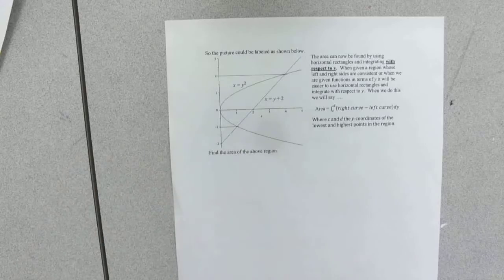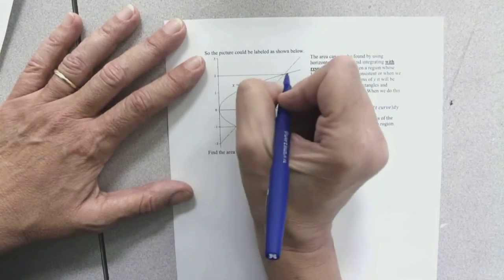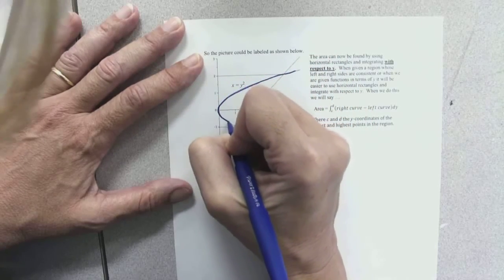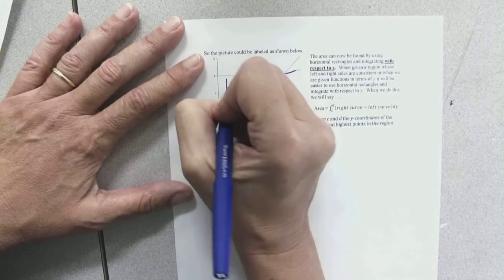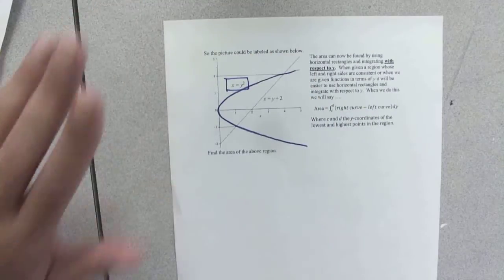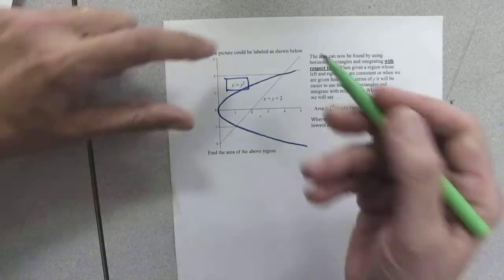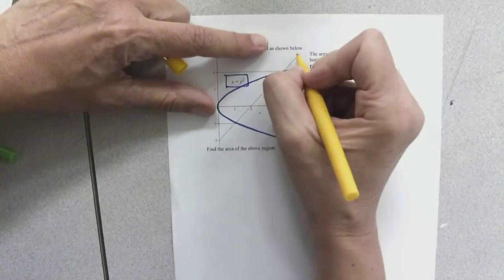So the graph looks like this, where the sideways parabola is x equals y squared minus 1. And what about green? Let's use, how about yellow?